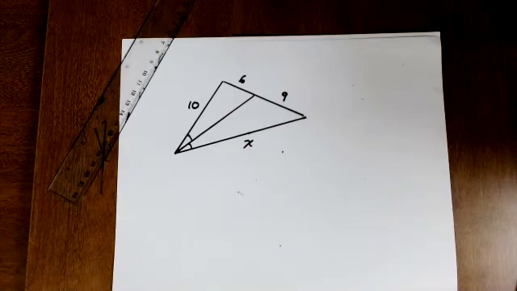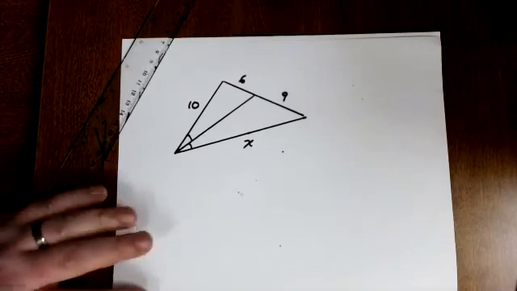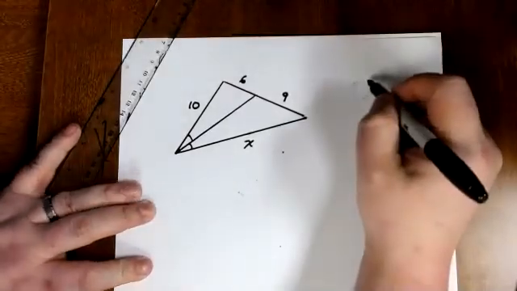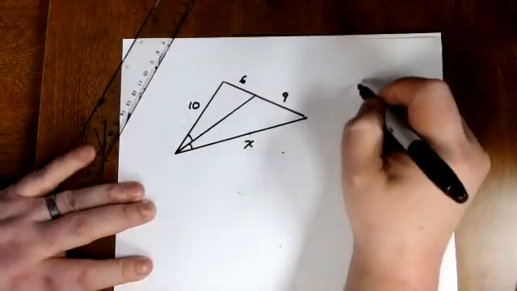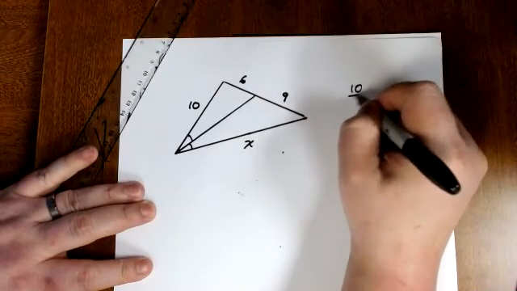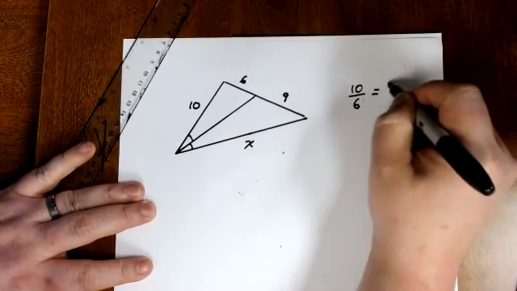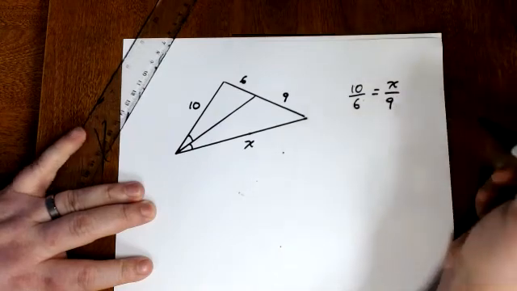Anybody else? Okay. All right. That's excellent. Everybody's answered this problem. Fantastic. 10 over 6 is x over 9.